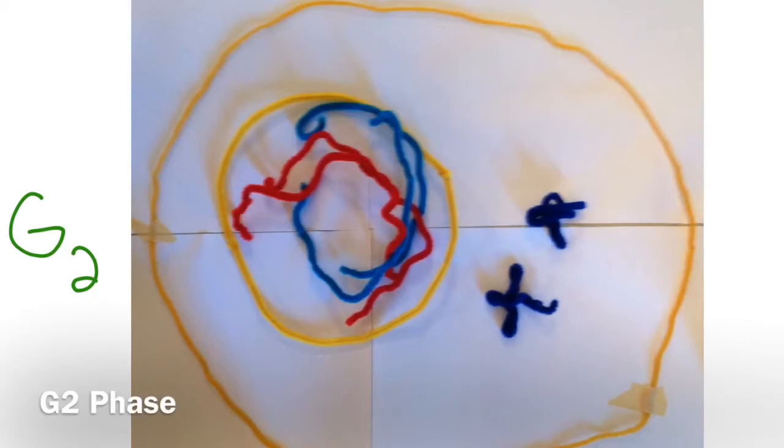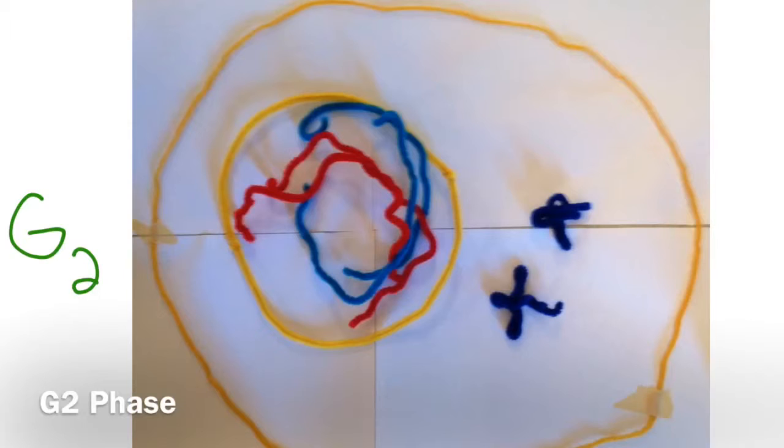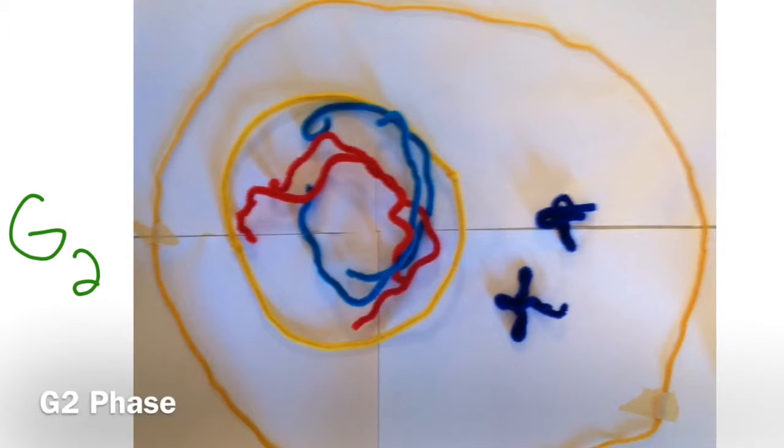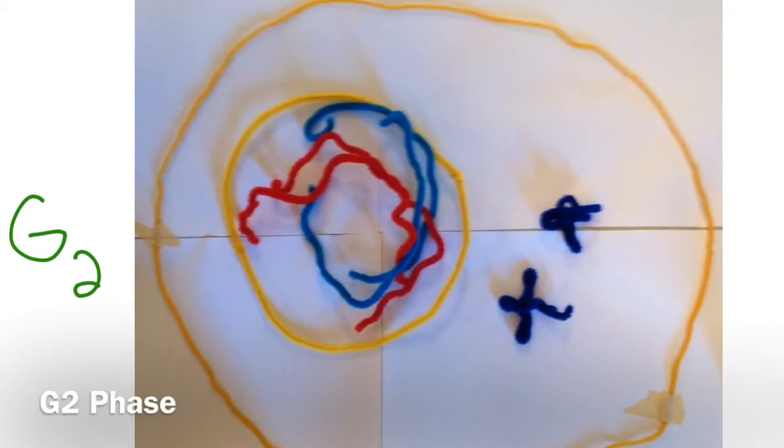This is the G2 phase, another period of variable length in which cells prepare for division. Many different proteins are synthesized, especially those that will act as spindle fibers. Stocks of energy are accumulated, and many organelles such as mitochondria also grow and divide, increasing in number. The cell also grows in this step.